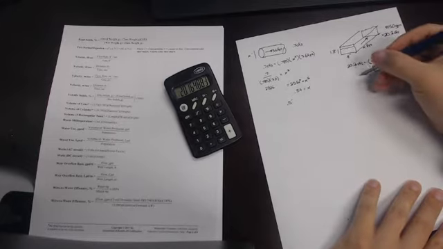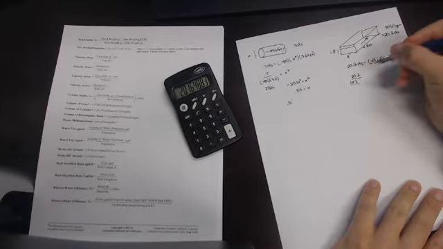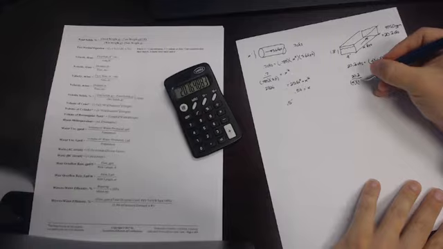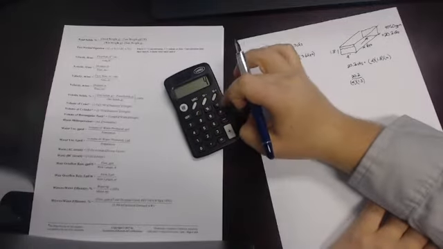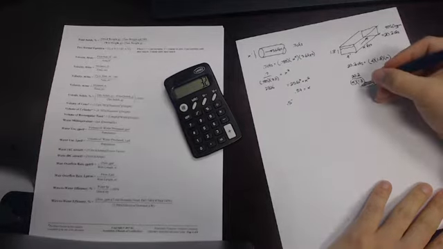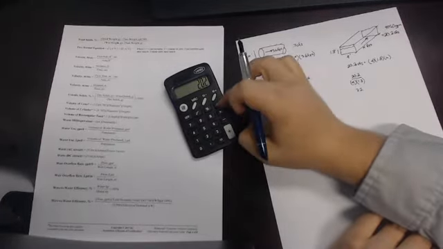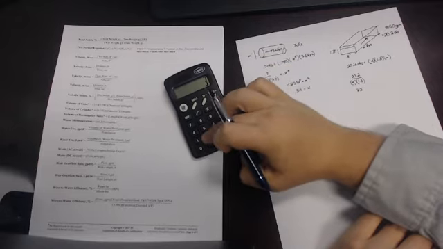So you have 20.2 divided by 4 times 1.8. So let's see what that is. 4 times 1.8.